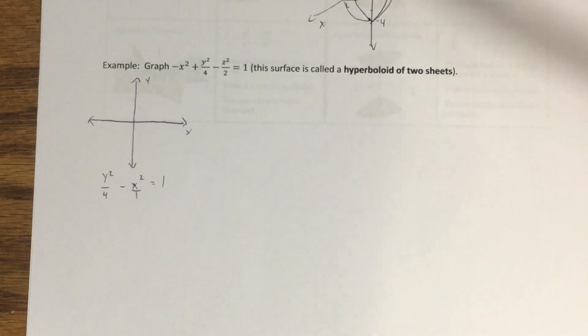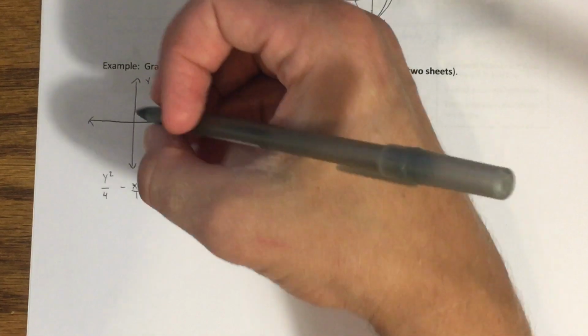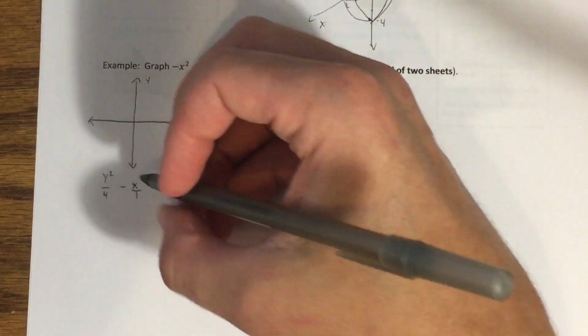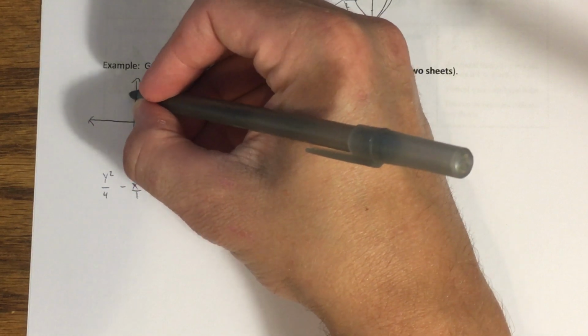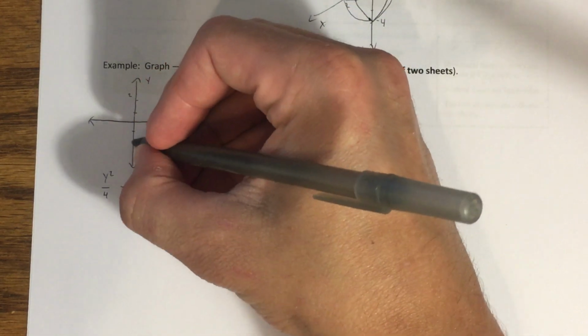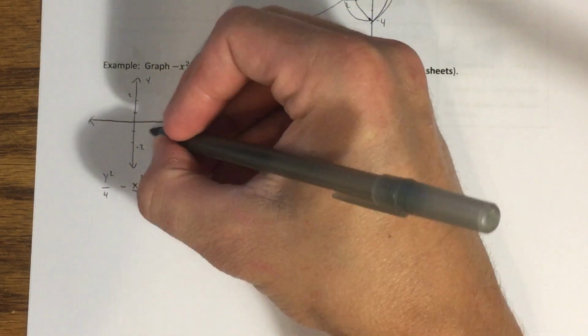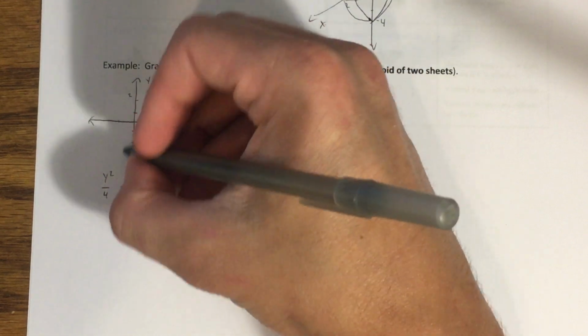Now, for these quadric surfaces, we're honestly not looking for incredible accuracy. If you remember in conic sections, when you're graphing a hyperbola, you're taught to use the denominators here. So for y, I'm going to get plus or minus 2. Square root of 4 is where I'm getting that from. For x, I get plus or minus 1.